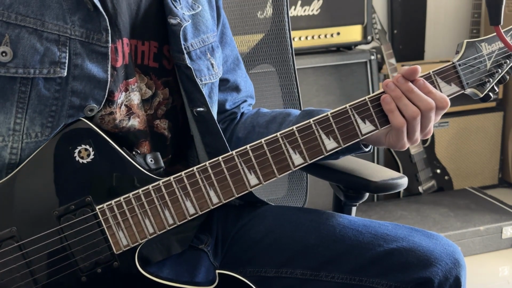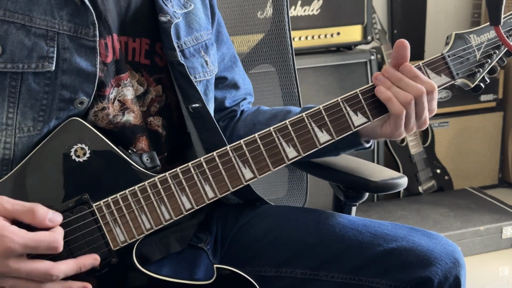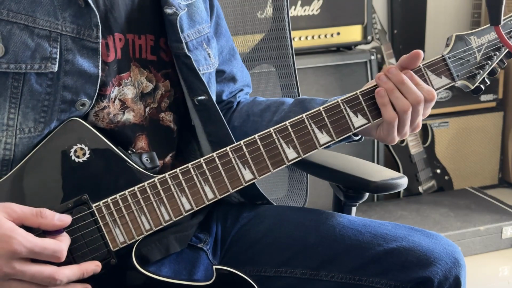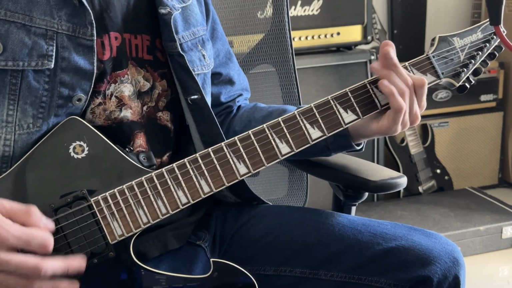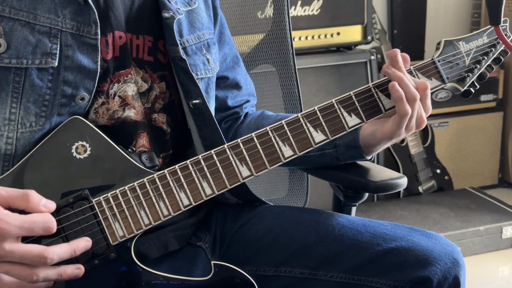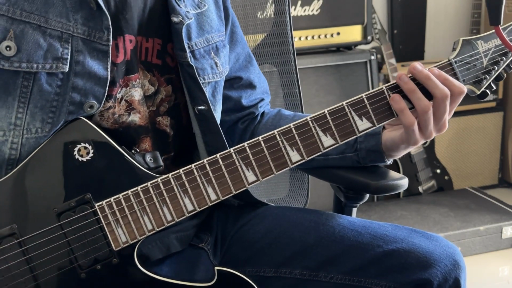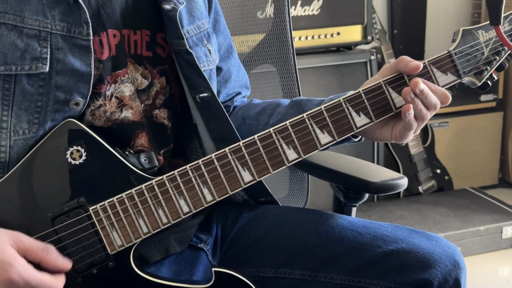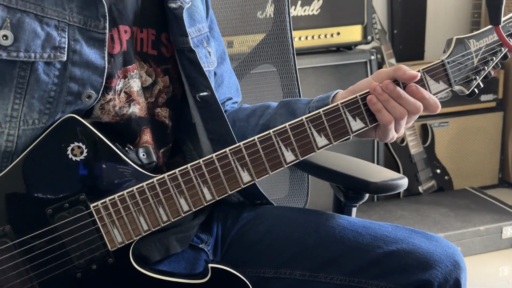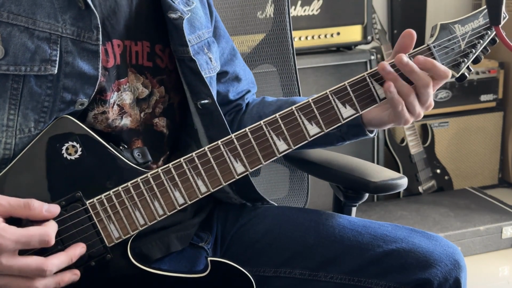With a lot of palm mute. So again, D sharp, D, C, D, C, and C. And G sharp and G. Alright, and then we just play the first one again.